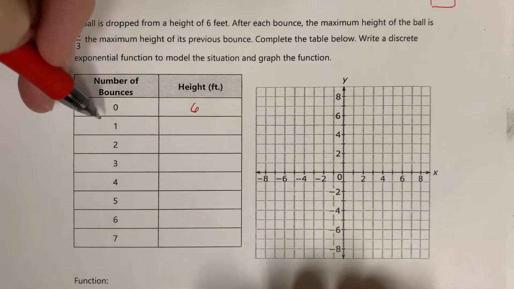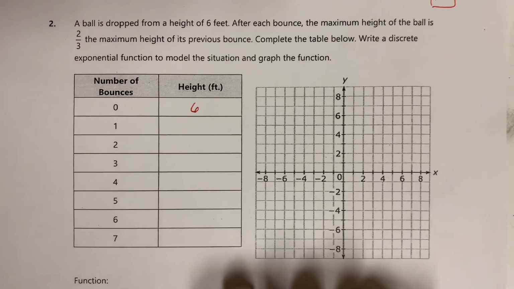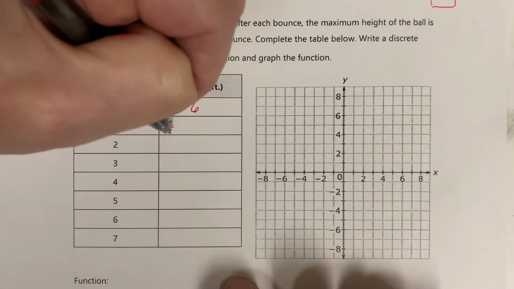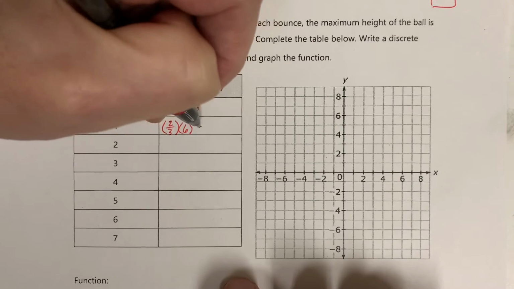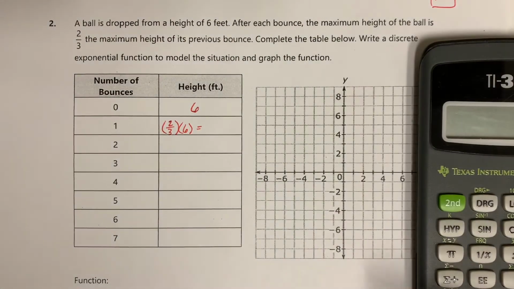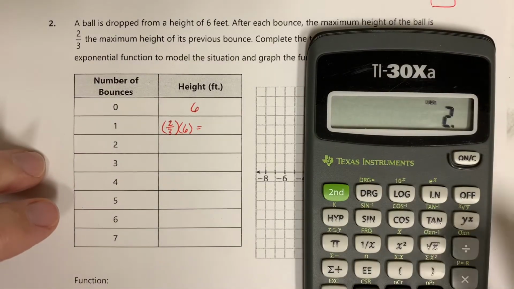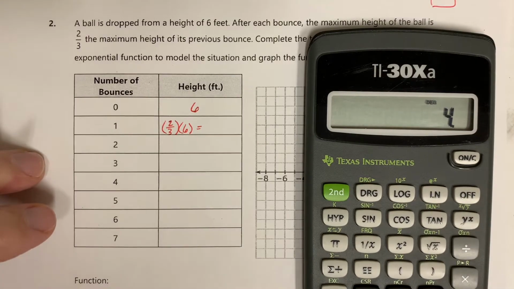Then after one bounce, it's going to go 2/3 the maximum height of the previous bounce. So to get that value, we're going to take 2/3, multiply that times the previous number, and that's going to give us our next one. So if we take 2/3, which is 2 divided by 3, going to get a decimal, times 6, it gives us 4.